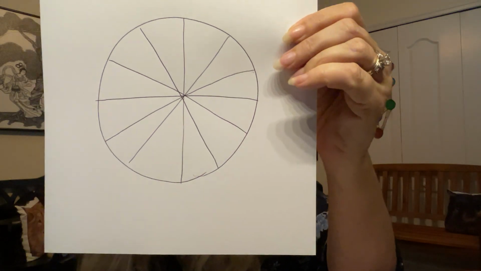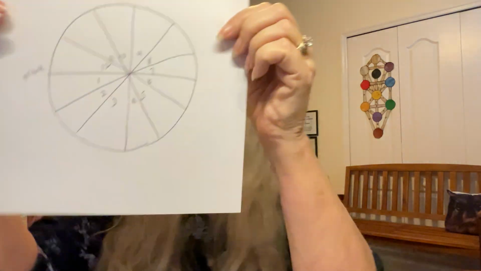And then on that left-hand side at the 9 o'clock position, I'm going to write 9 o'clock so you know what I'm talking about here. That's house number 1. And then they go around counterclockwise all the way around. Very simple, just like that.